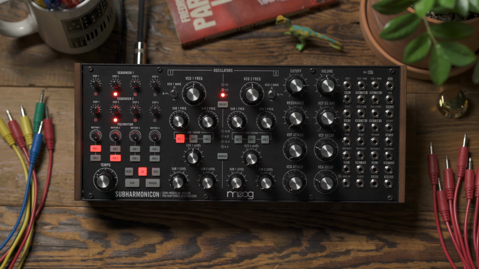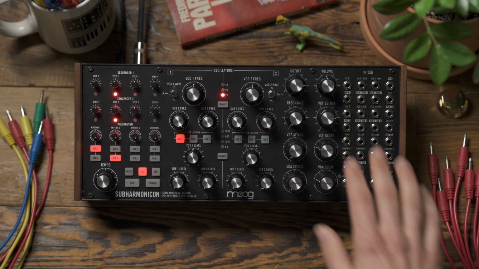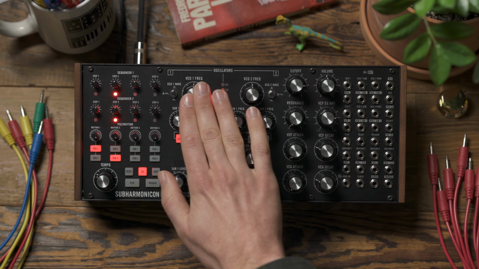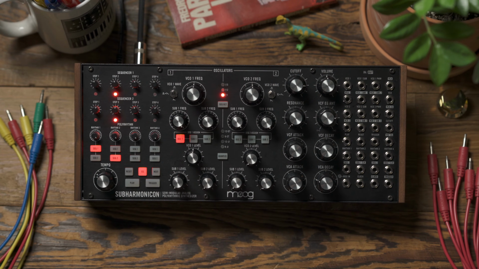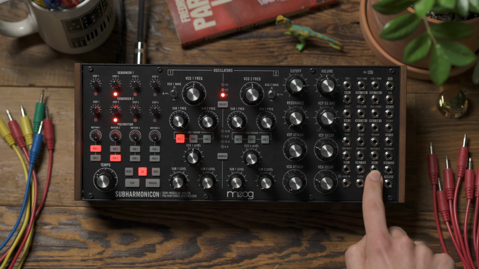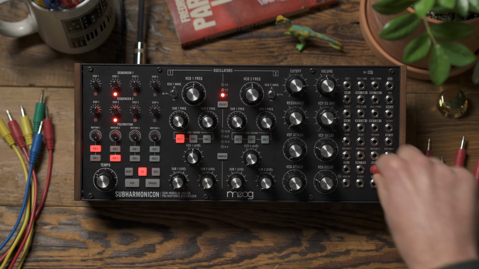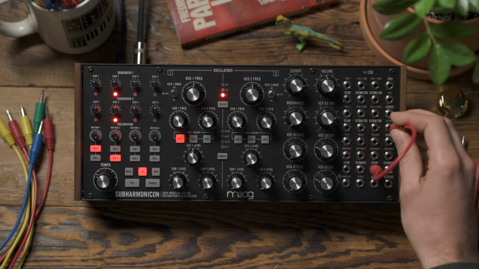In this patch, however, we're going to be a little more focused on playing the filter in order to make drum machines than on playing the VCOs directly. I'm going to use sequencer 2 to control the cutoff of the filter, and so I'll just take a patch cable and route sequencer 2 to the cutoff input.